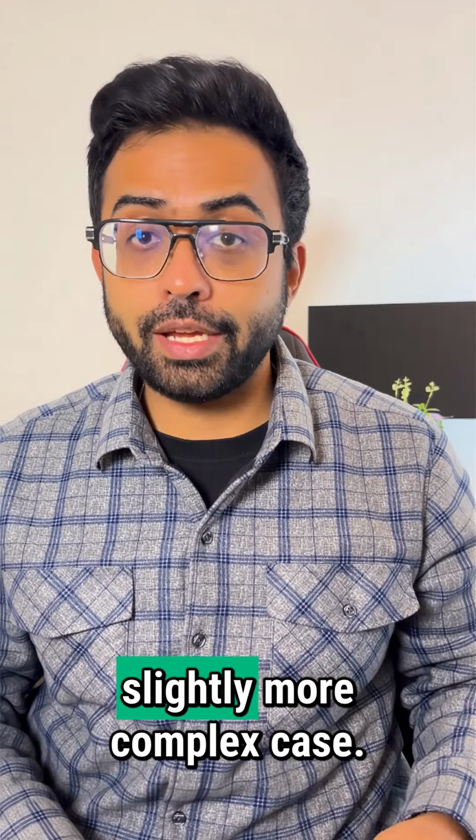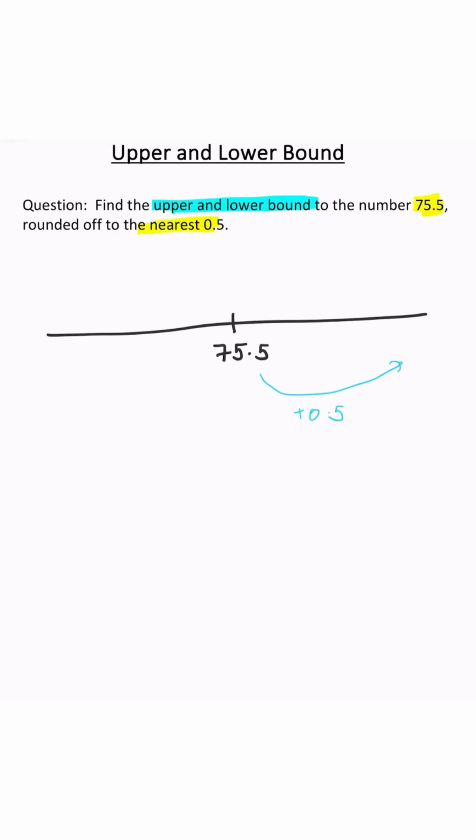Now let's take a slightly more complex case. In this question we are given 75.5 rounded off to the nearest 0.5, and you are asked to find the upper and lower bound. Since it's rounded off to the nearest 0.5, the next value above it is found by adding the degree of accuracy, 0.5, so that will be 76. The previous number we get by subtracting the degree of accuracy, so that will be 75.